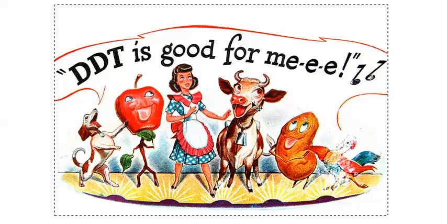So hence, there's the cow, and there's the chicken, and they're happy because DDT is sprayed all over the place as well. Well, if that's a potato, then that potato's happy because it doesn't have to worry about any bugs either. It's kind of like a natural insect repellent.